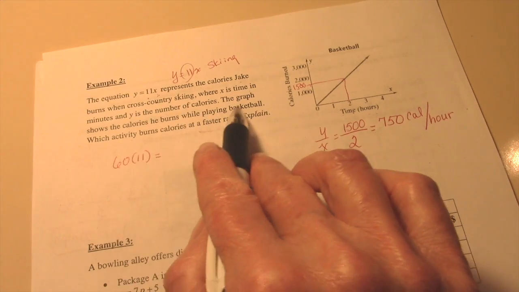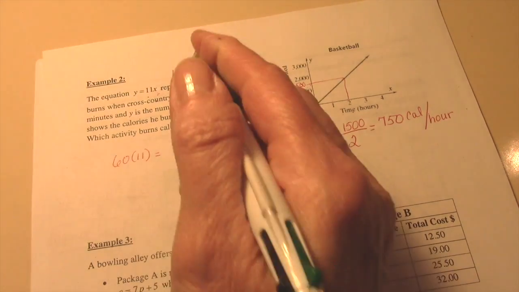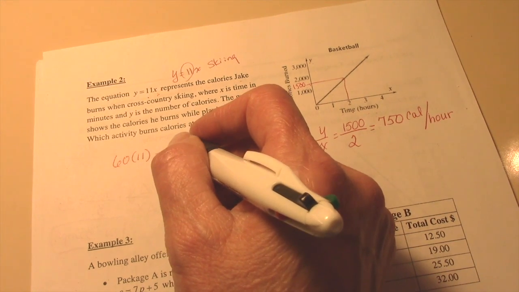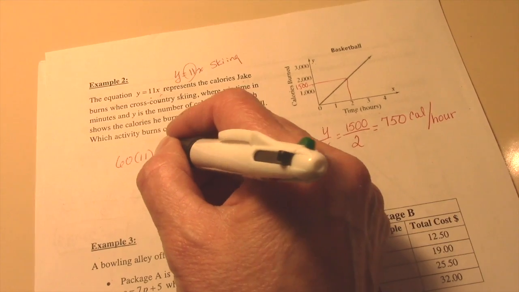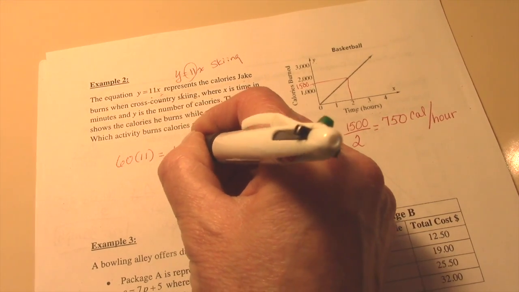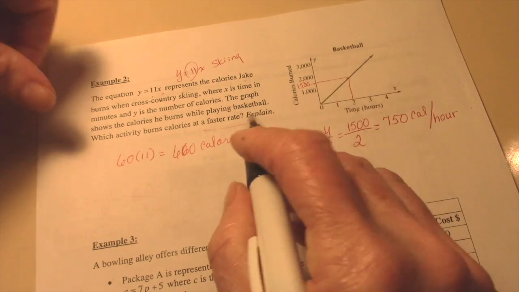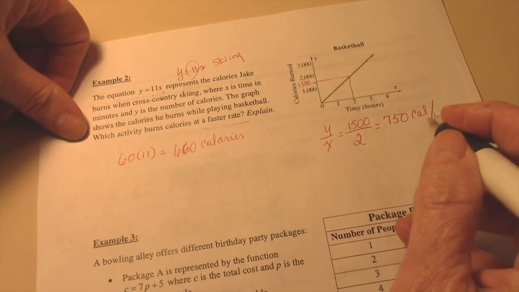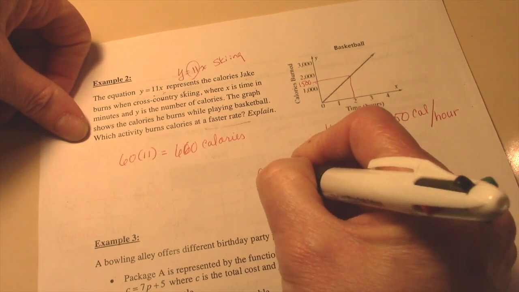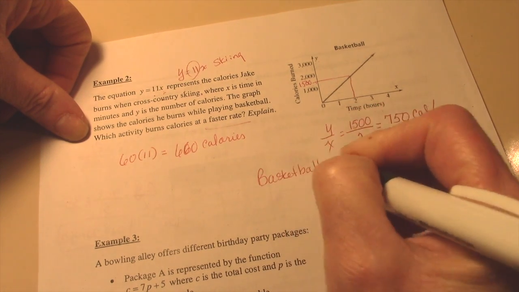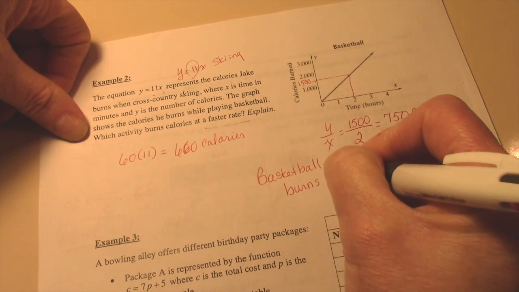The graph shows him playing basketball. So let's do it. 60 times 11, isn't that 660? 660 calories. So which one does he burn the most at? Basketball. Burns more calories.